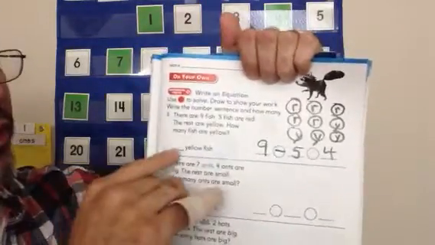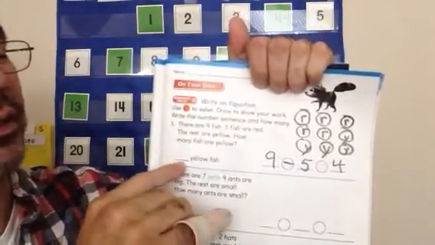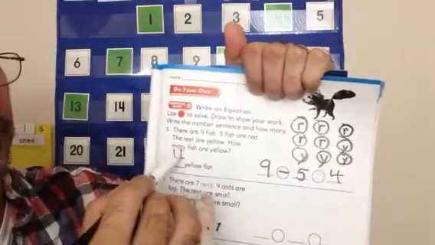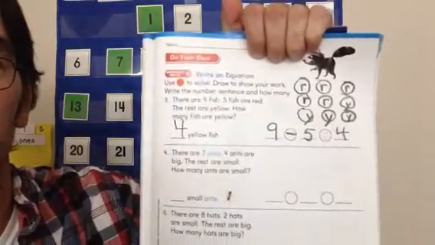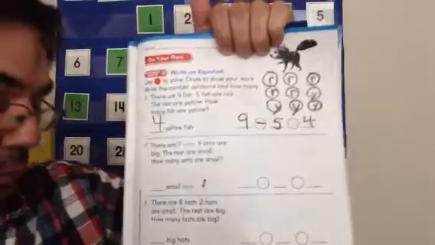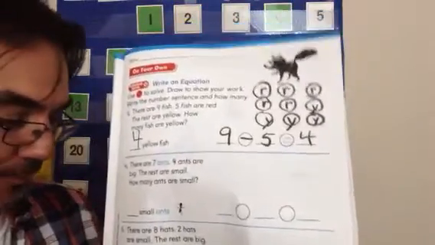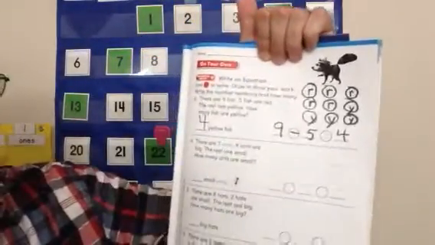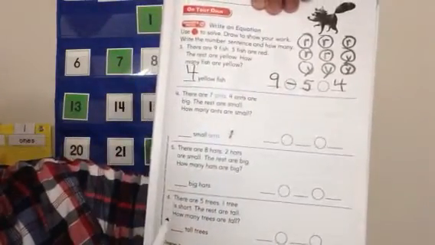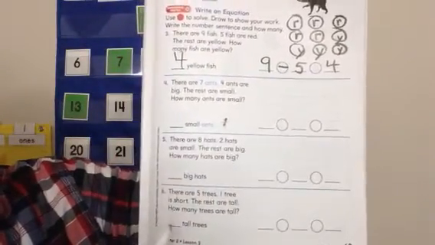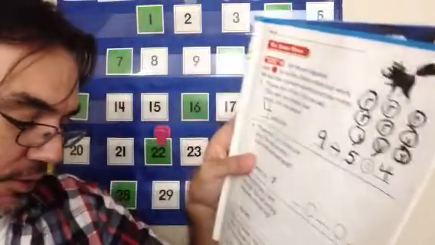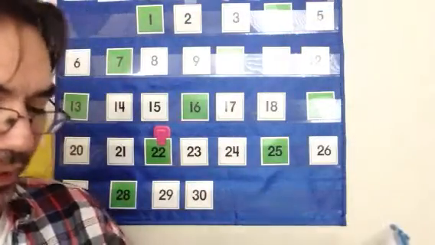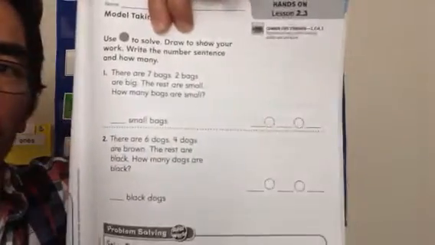And then don't forget, right over here is where we answer. Again, it says yellow fish. We're going to make sure we put 4 because there are 4. Good? Okay, so what we are going to do today is I'm going to have you do on page 63, do 4, 5, and 6. And then we're going to turn the page to 64A, and you're going to do 1 and 2.